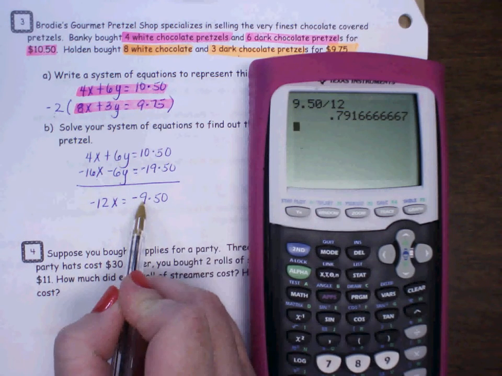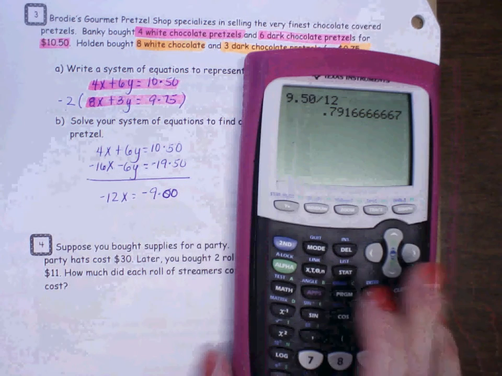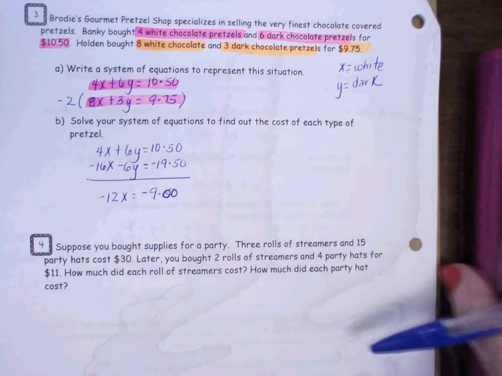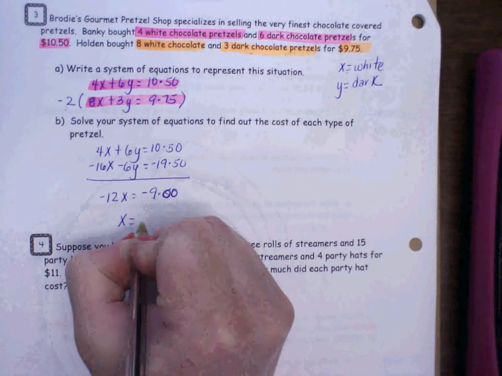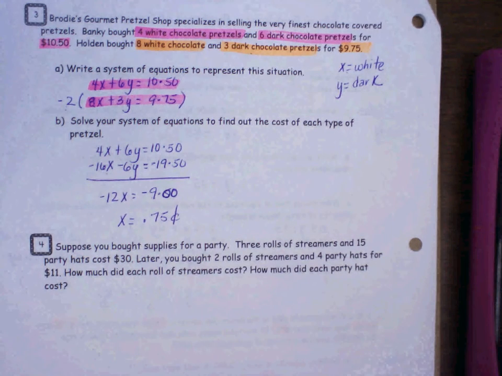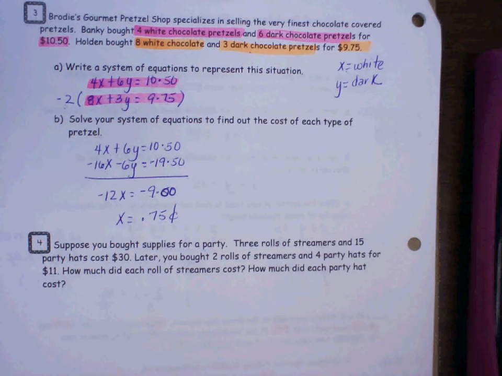Oh, it's just 9. Okay, I'm sorry. Thank you. So it would be 9 divided by 12. 75 cents? All right, so my white chocolate pretzels are 75 cents each. So now I got to figure out my dark ones, okay?